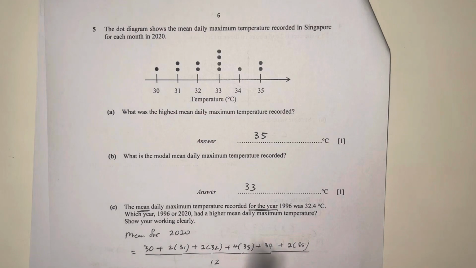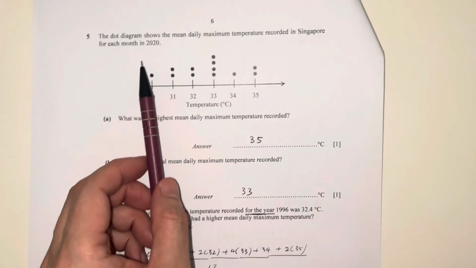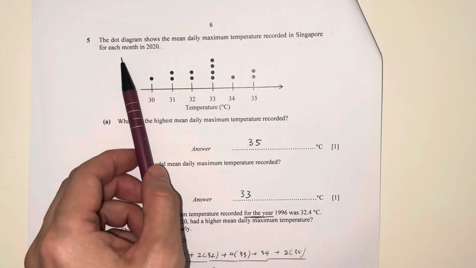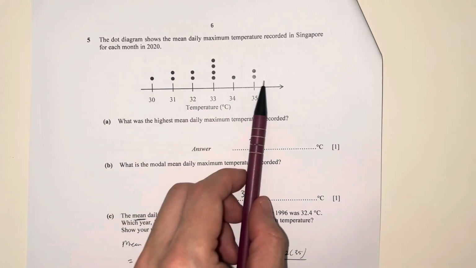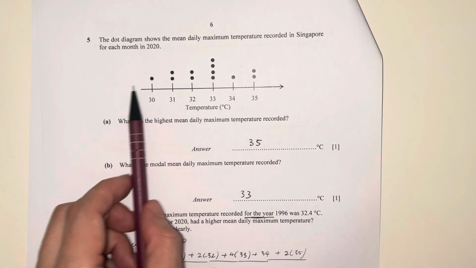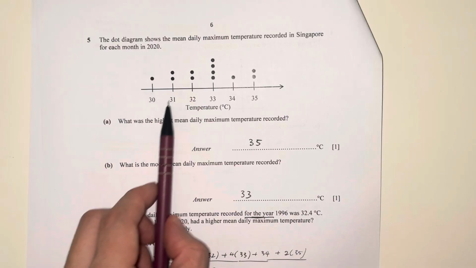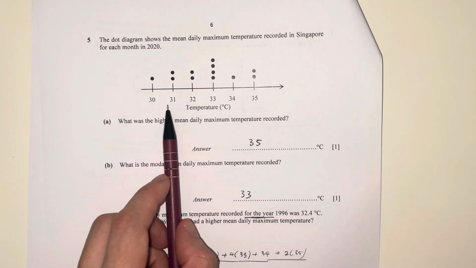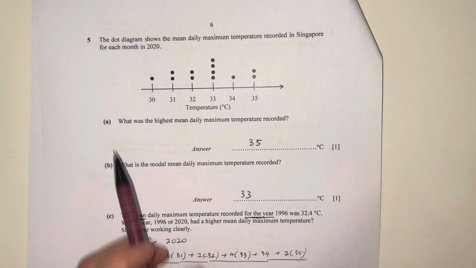So the next question will be this dot diagram. You can see that this is the maximum temperature of each month. So this is the average temperature of each month. That means out of the 12 months, there are 12 dots here. In one of the months, the average temperature is 30. In 2 of the months, the average temperature is 31, and so on. Okay, so let's look at the question.